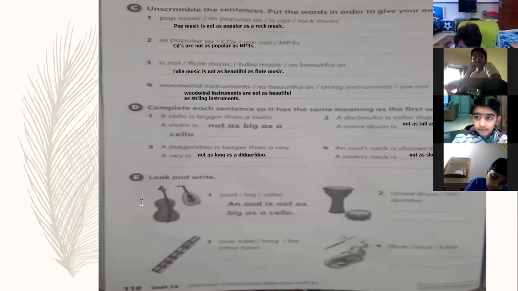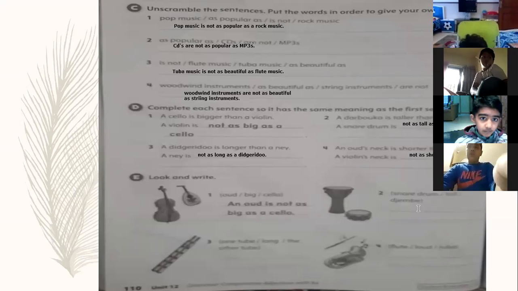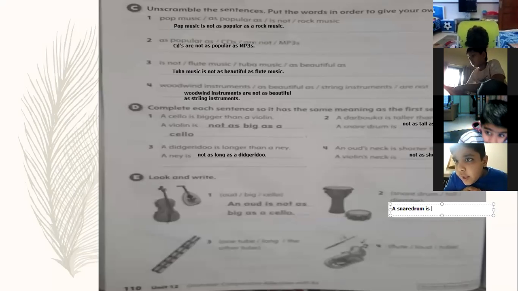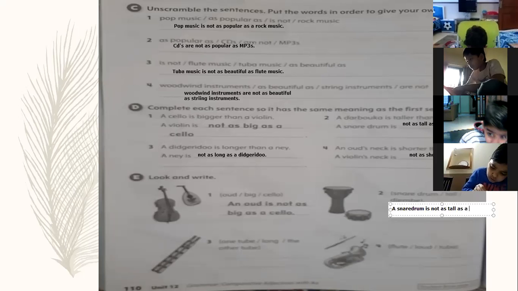Okay, students, I'm going to part E now because we have just 25 minutes to go. So I would complete this part, okay? Look and write. You need to look at the picture here and then write the sentence. The second one given to you is snare drum, tall, djembe. The smaller one is the snare drum and the bigger one is the djembe. So what sentence would you make here using comparative adjective with as? You would say a snare drum is not as tall as a djembe. So you will write the sentence: a snare drum is not as tall as a djembe.